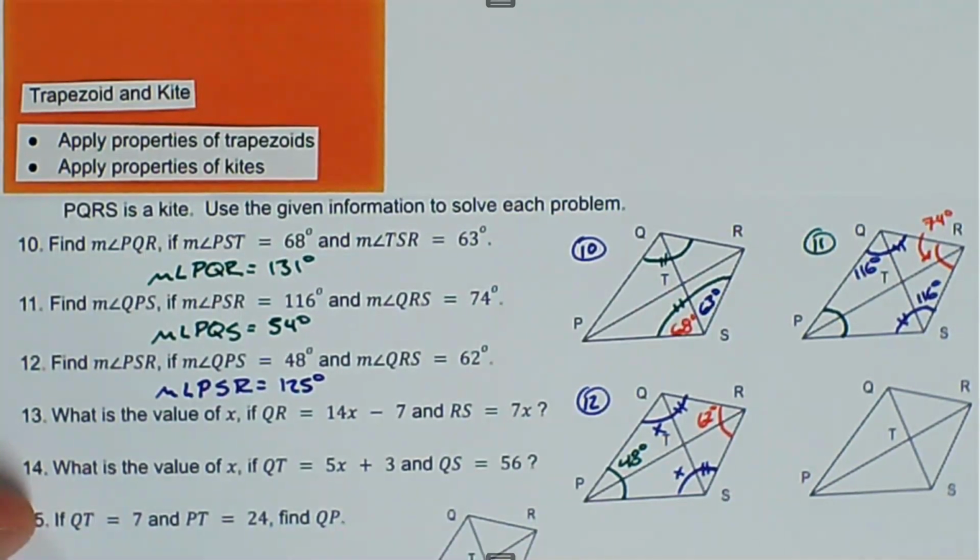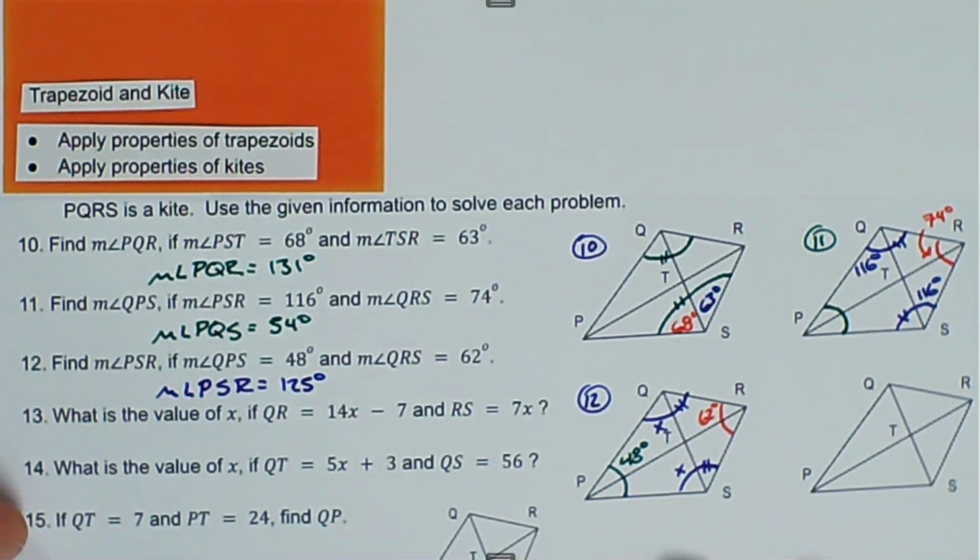And then number 13, what is the value of x if QT is 5x plus 3 and QS is 56?